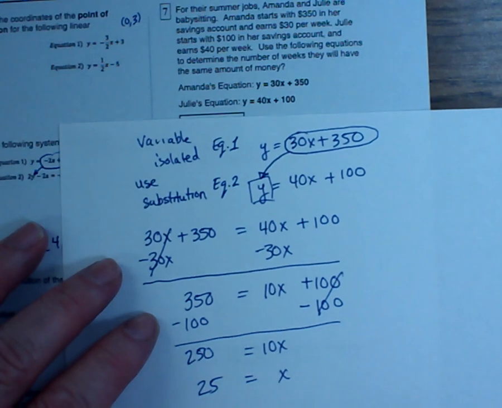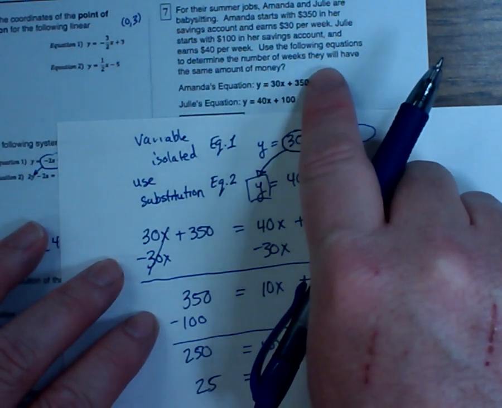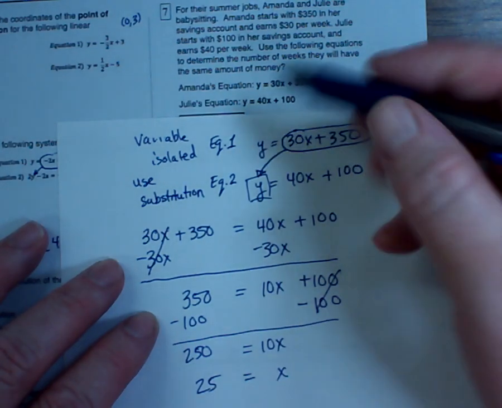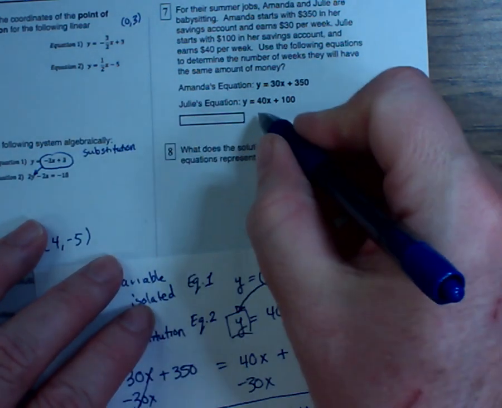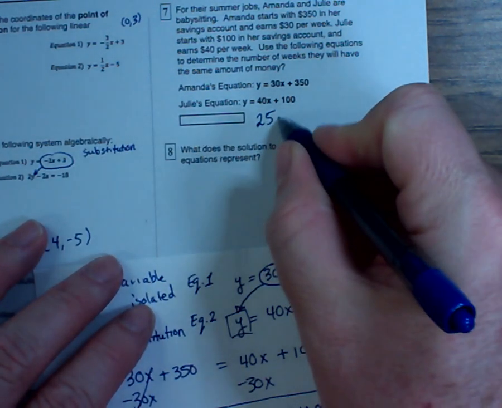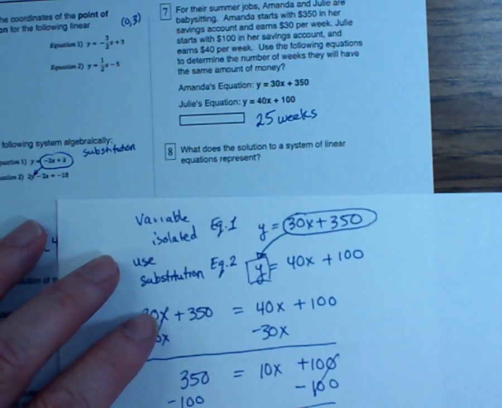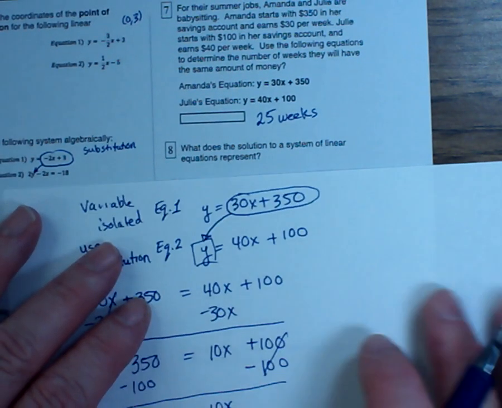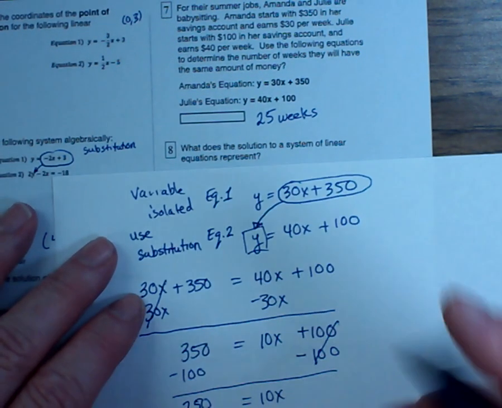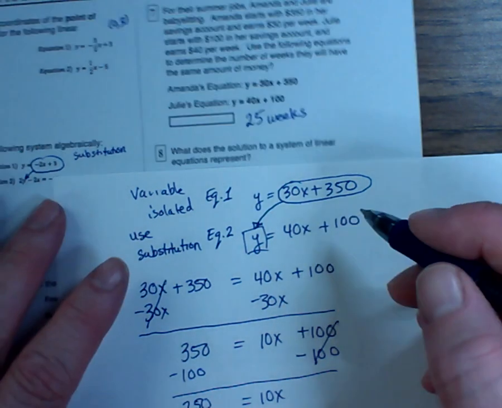So they ask you to use the equations to determine the number of weeks they will have the same amount of money. So x represents the number of weeks. We got x equals 25. That means it's going to be 25 weeks. Okay. So if I wanted to, I could go further. If there was a question, how much money did they both make at 25 weeks?